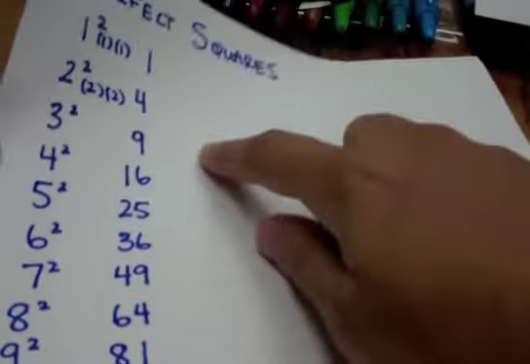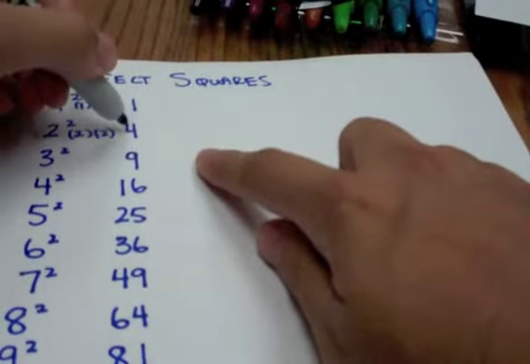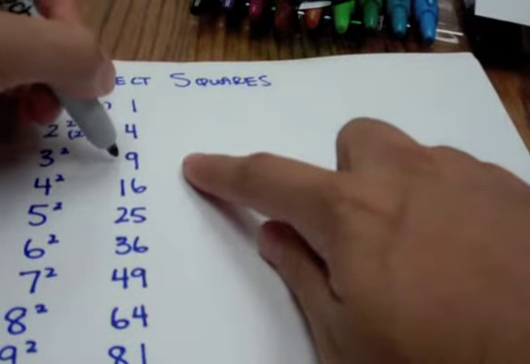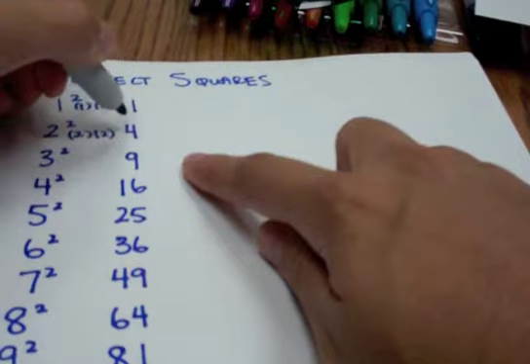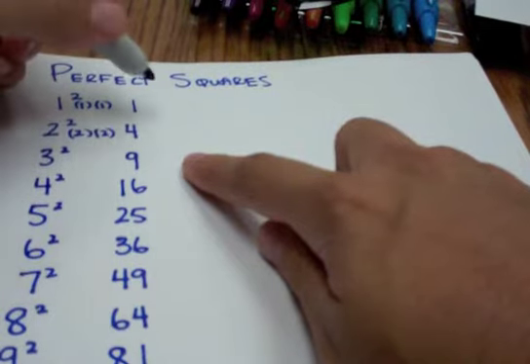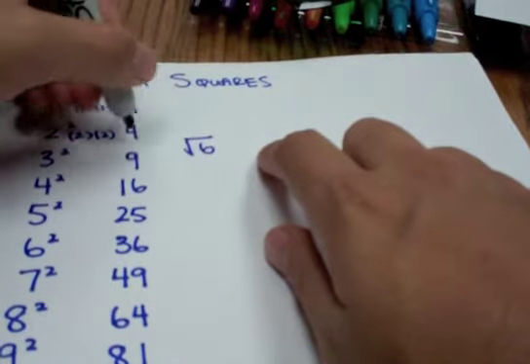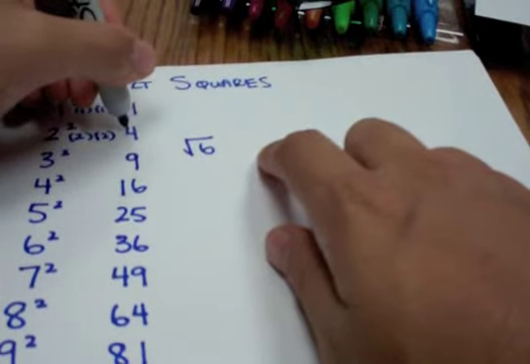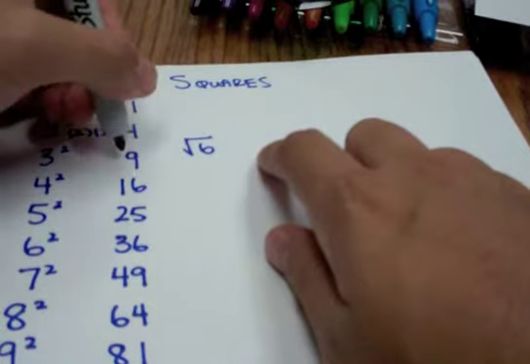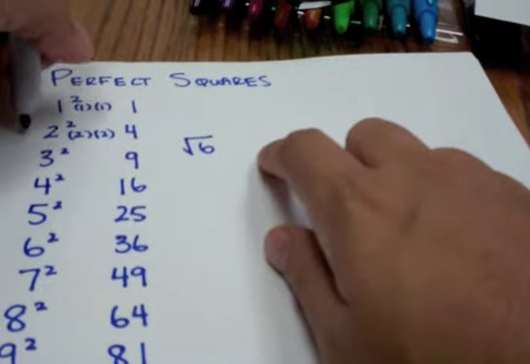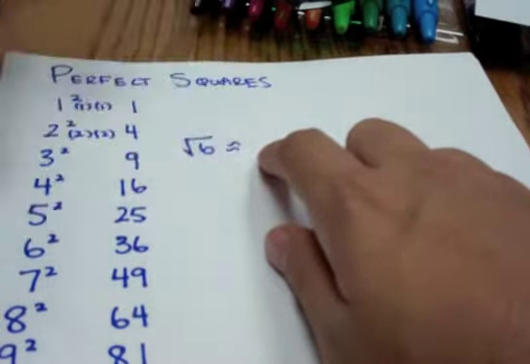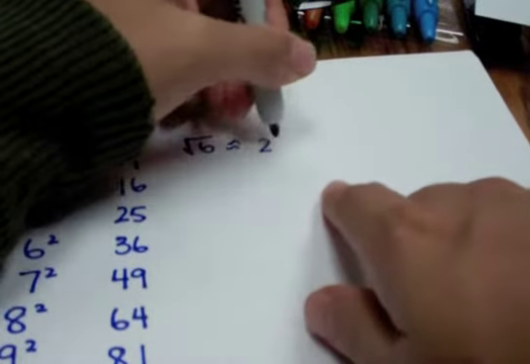The square root of 6 would fall somewhere between the square root of 4 and the square root of 9, so it should be approximately between 2 and 3.